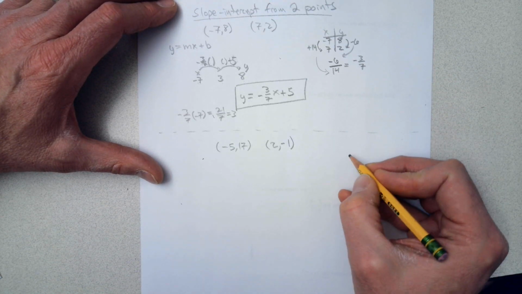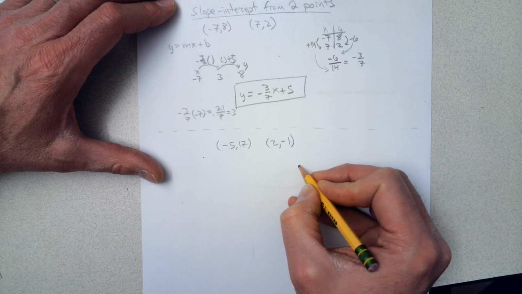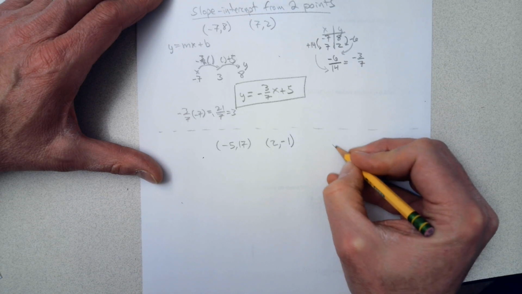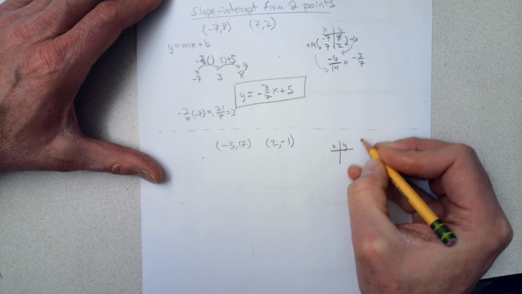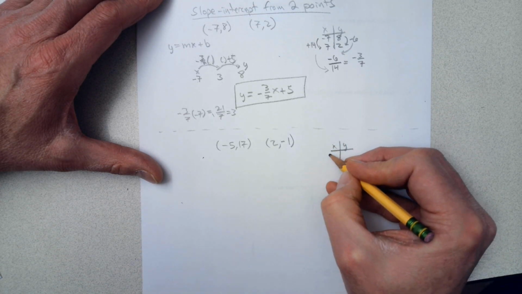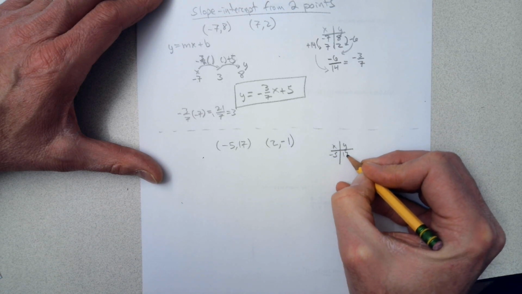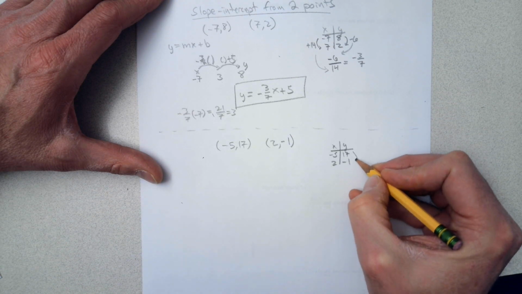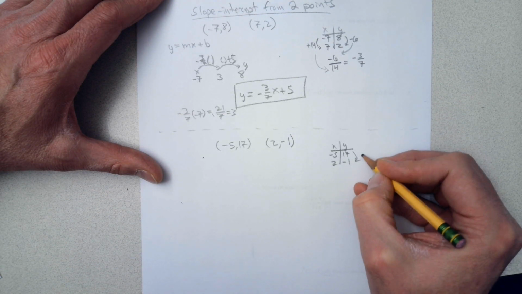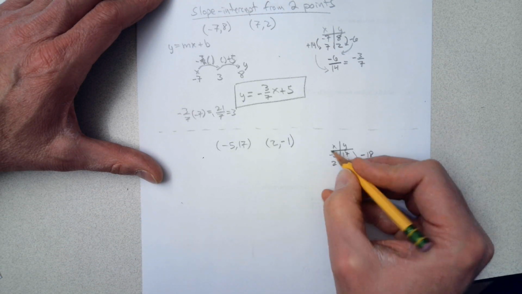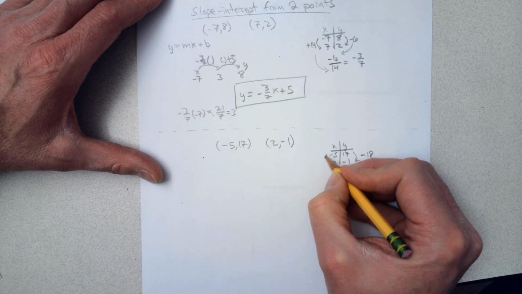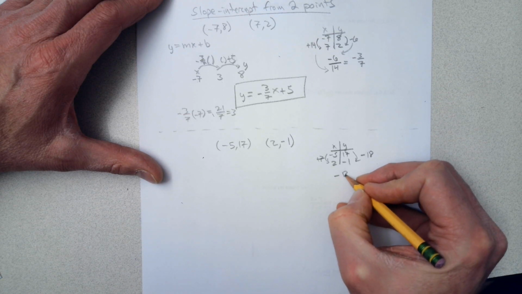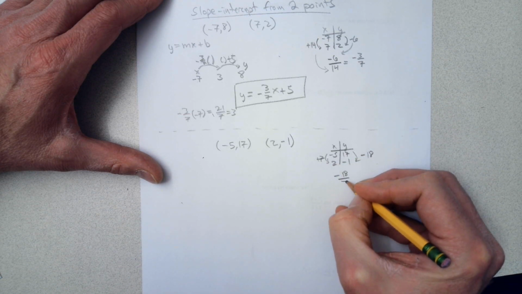So again, we want a y equals mx plus b, and so we need the m. And for our slope, we'll make the xy table here again. -5 as an input leads to an output of 17. Input of 2 gives me an output of -1. To get from 17 to -1, I would have to subtract 18. To get from -5 to 2, I would have to add 7. Up and down directions divided by left and right directions.